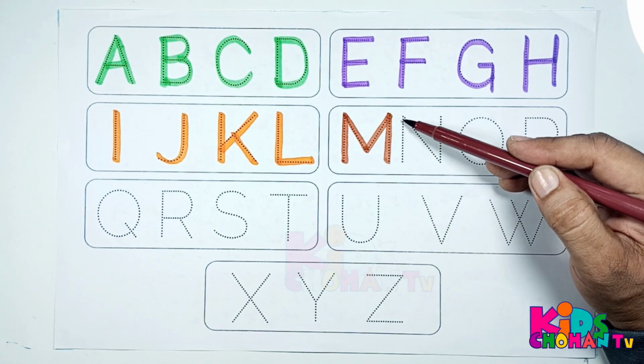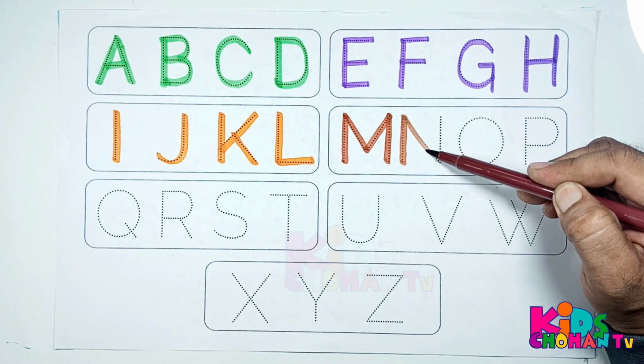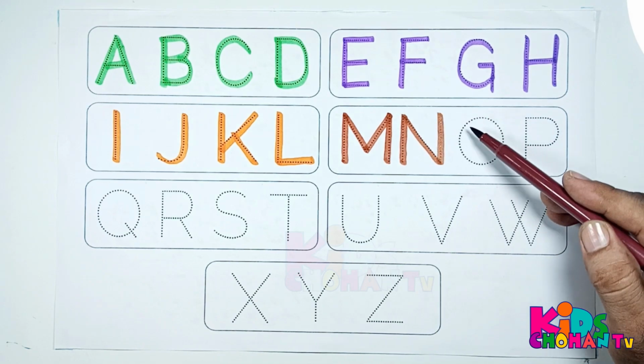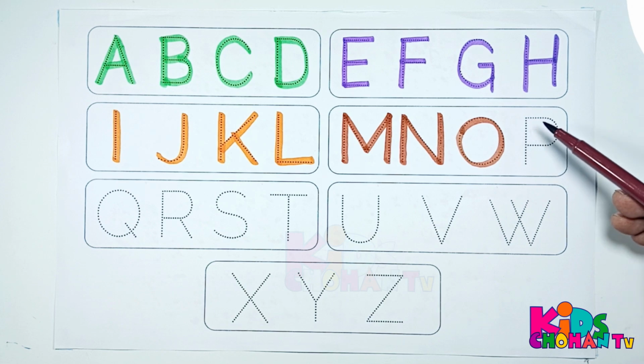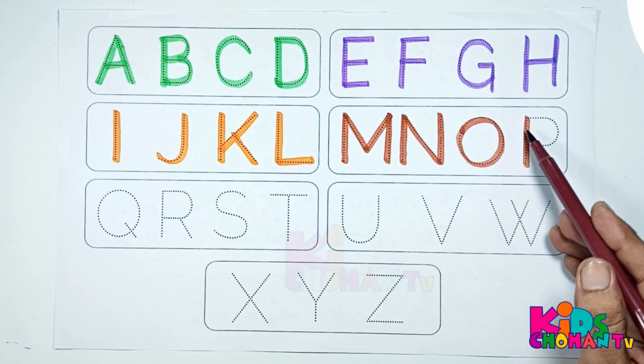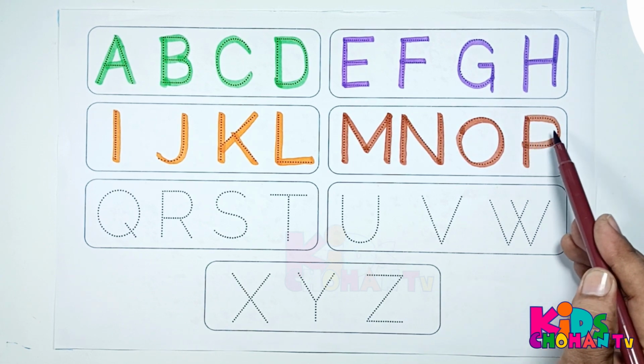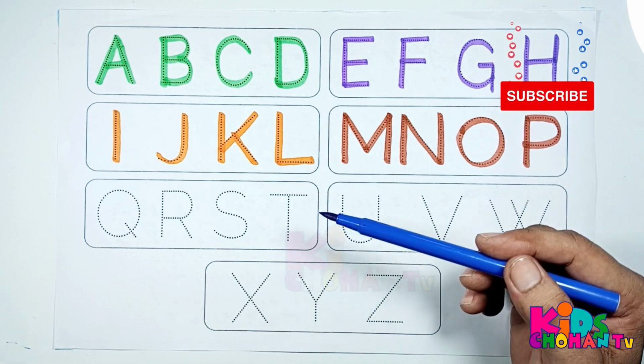M. M for moon. N. N for nest. O. O for orange. P. P for parrot. Blue color.